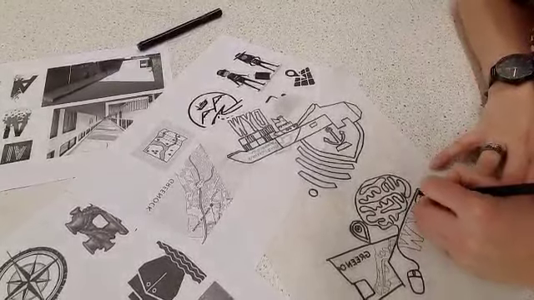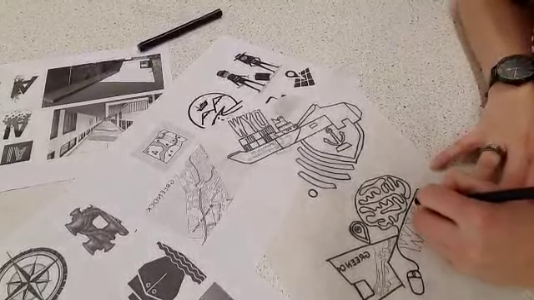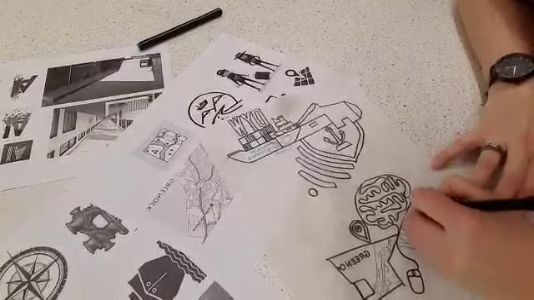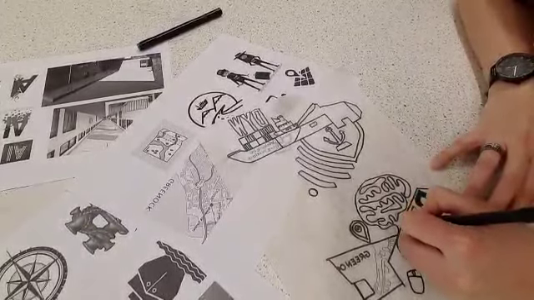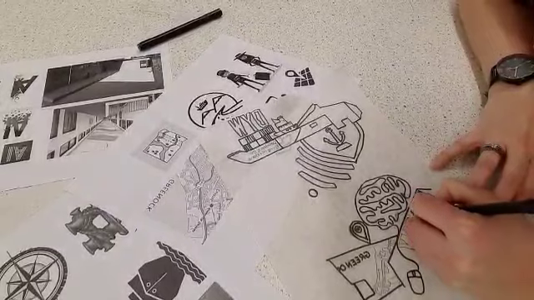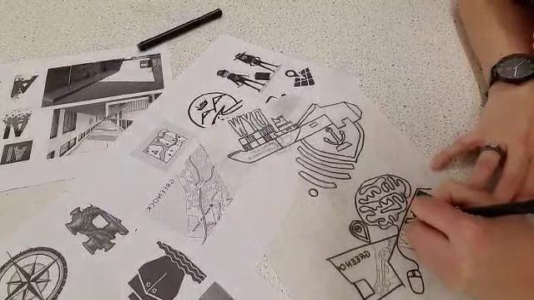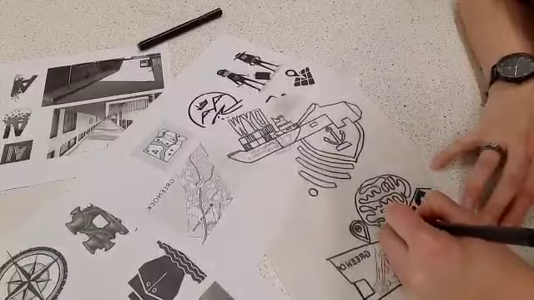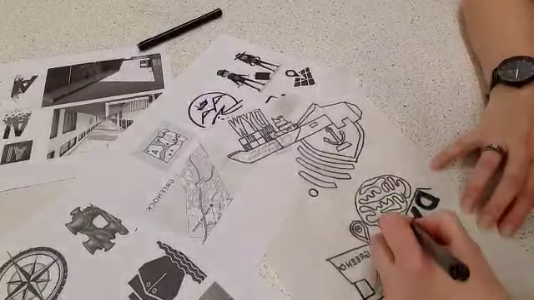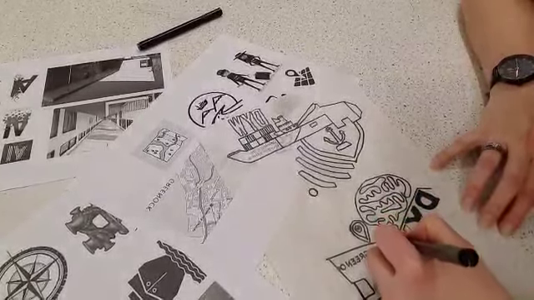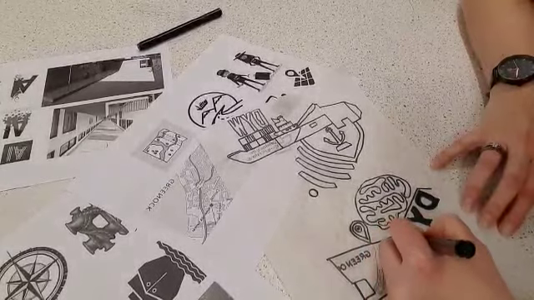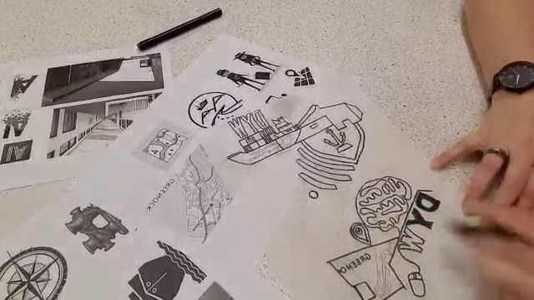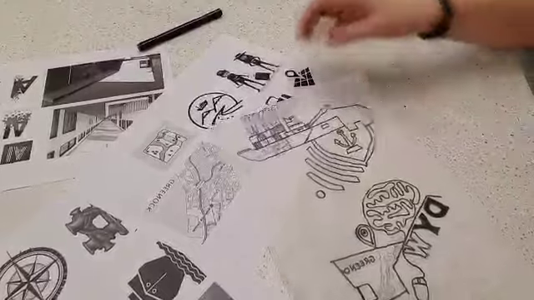And this will come in later on in the project when we discuss colour as well, and how important colour is in a logo and how it communicates the message as well. So there is another idea that I've come up with. I'm not going to colour that one in just for time.